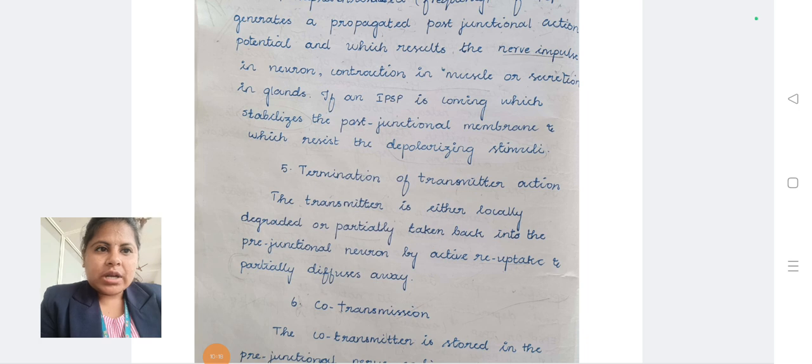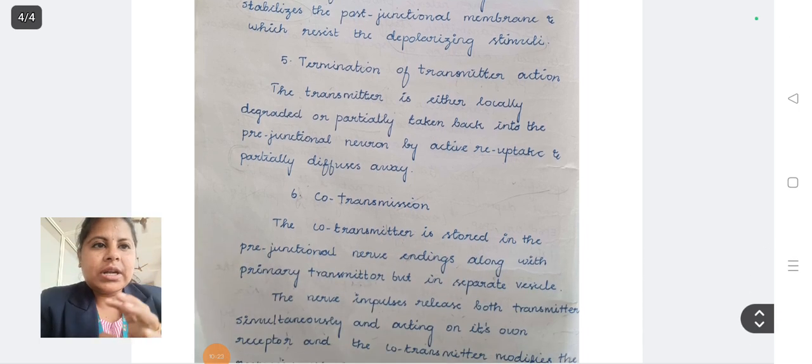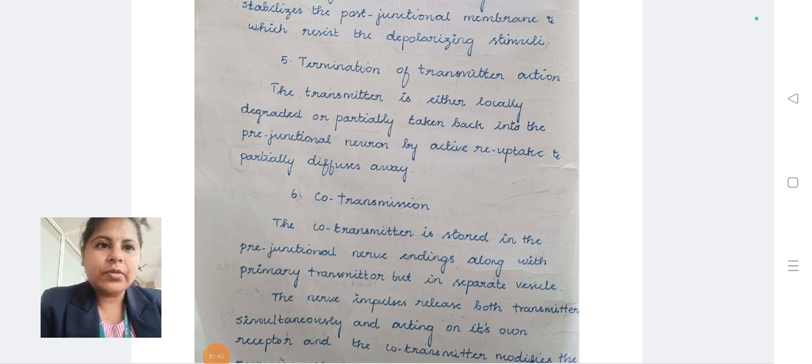So the next one is co-transmission. What is co-transmission? A co-transmitter is stored in the pre-junctional nerve ending along with the primary transmitter, but in separate vesicles.